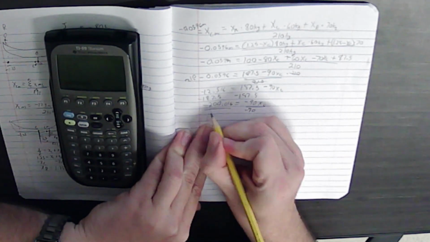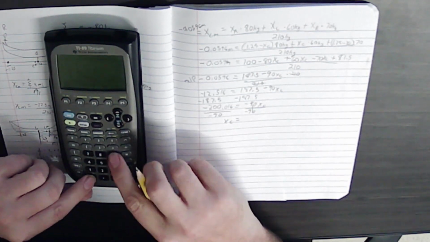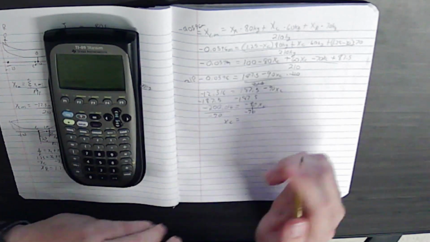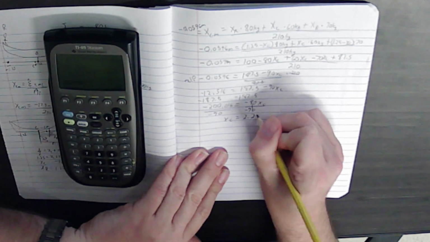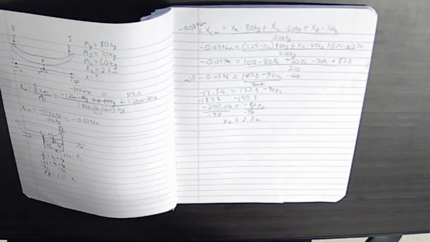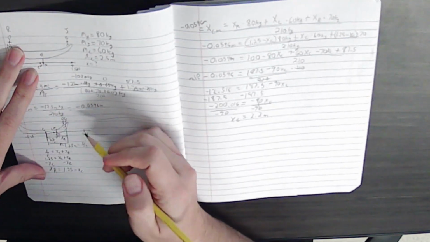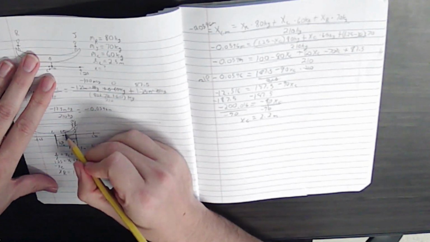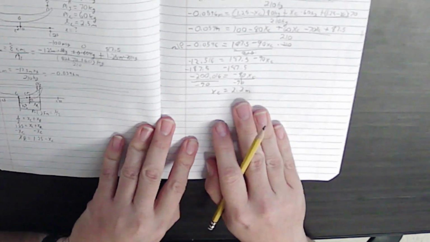Negative 90 XC. Yeah, 2.2, repeating essentially, meters. So that means this thing has moved 2.2 meters this way. So that means the center of mass is, well, obviously going to be very close to them. So my drawing isn't very good, but that would be our solution.